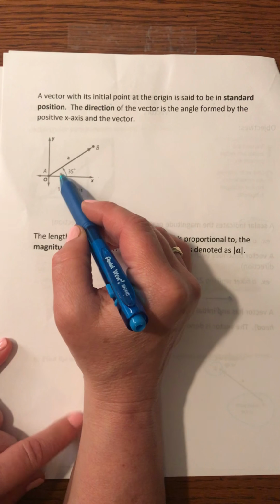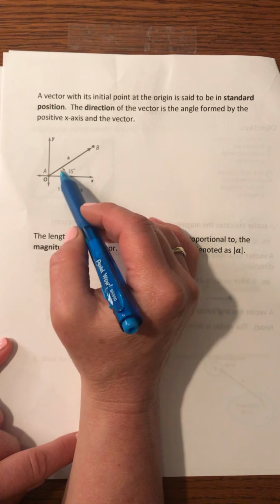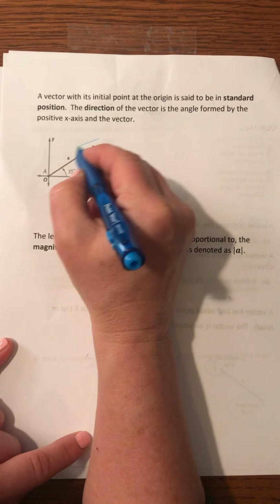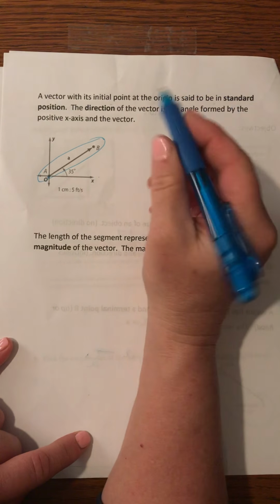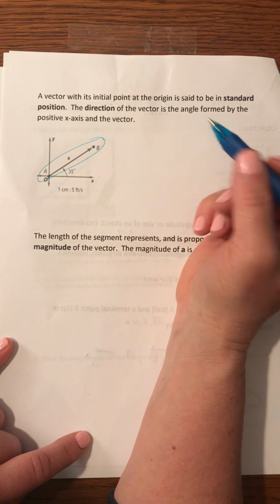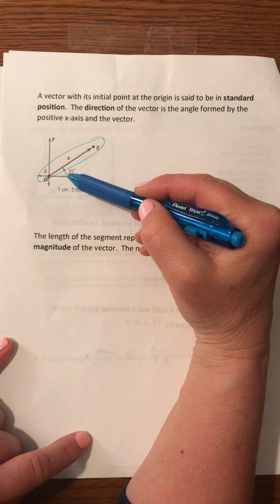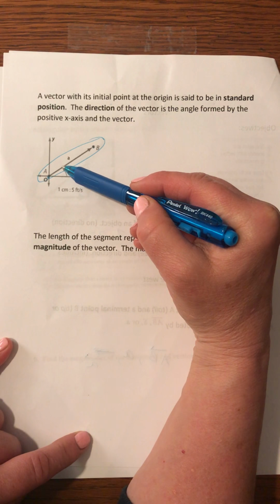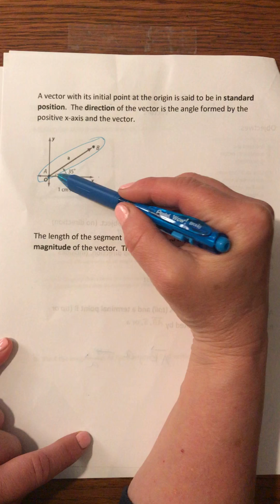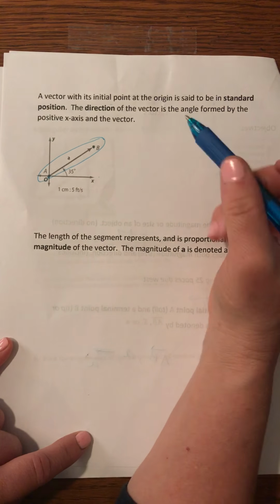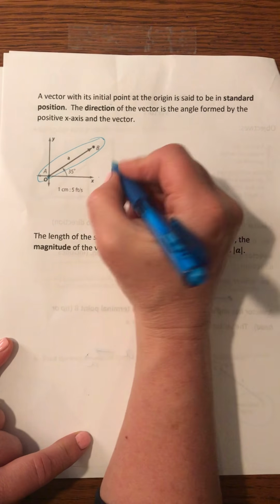And so in this case, our vector is obviously not our angle, but it's right here. It has its initial point at the origin. It has its terminal point B here. And what's happened is it's rotated 35 degrees from the x-axis. So this is a vector in standard position.